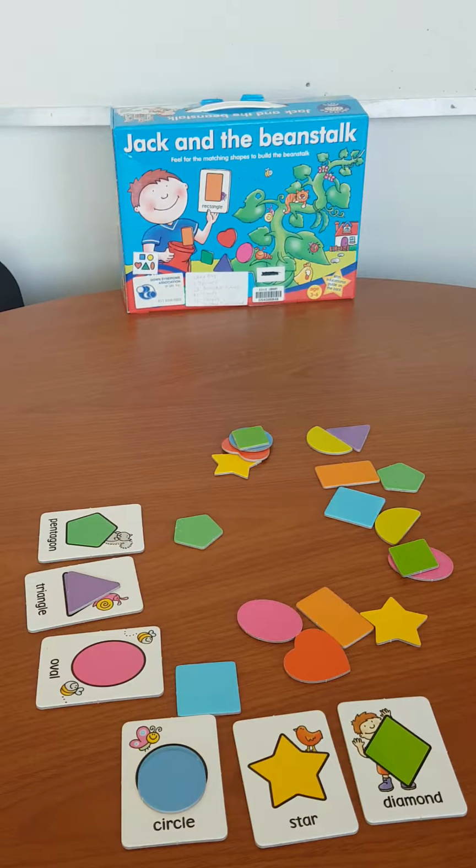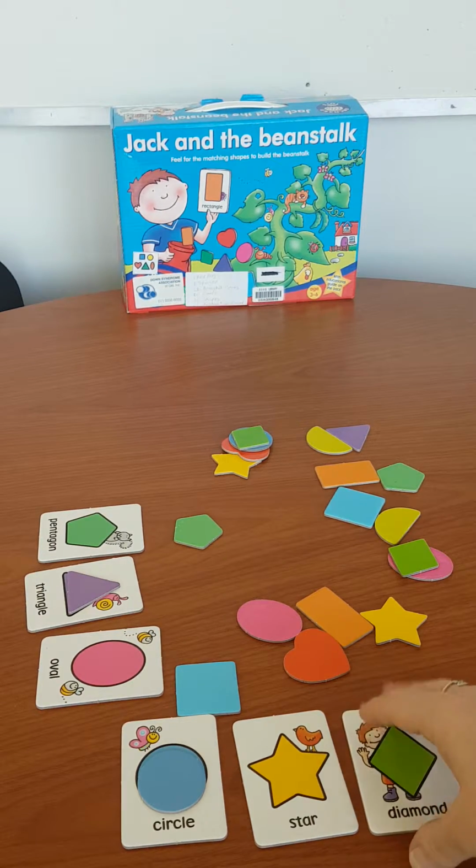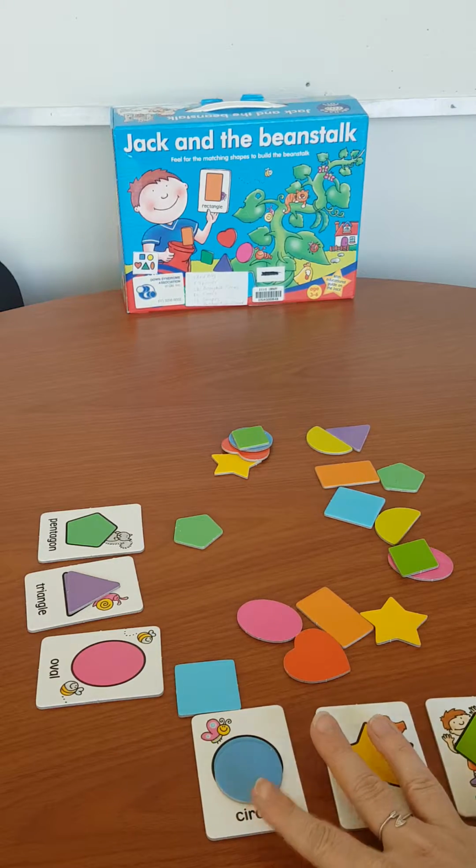Once you've made sure that the children understand what the names of the shapes are and their attributes, for example, a rectangle has two short sides, two long sides, a triangle has three sides, those sorts of things, then you can go to playing the game. So each player in the game has 3 cards.